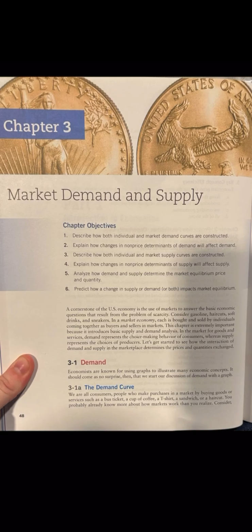In the market of goods and services, demand represents the choice-making behavior of consumers, whereas supply represents the choices of producers. Let's get started to see how the interaction of demand and supply in the marketplace determines prices and quantities exchanged.